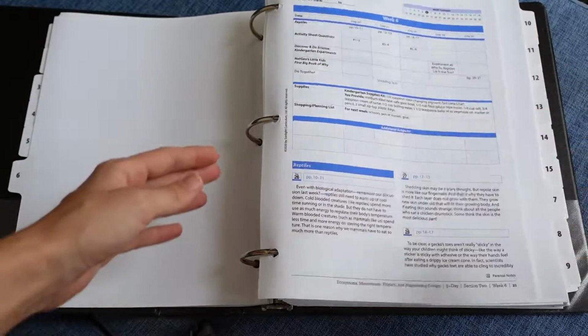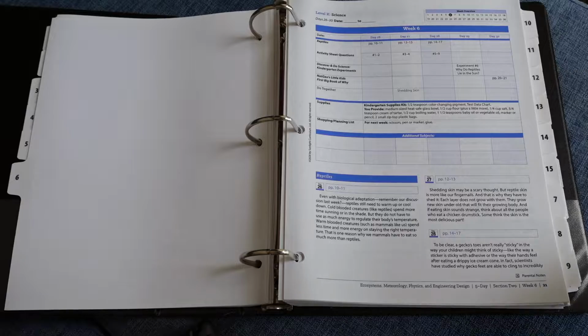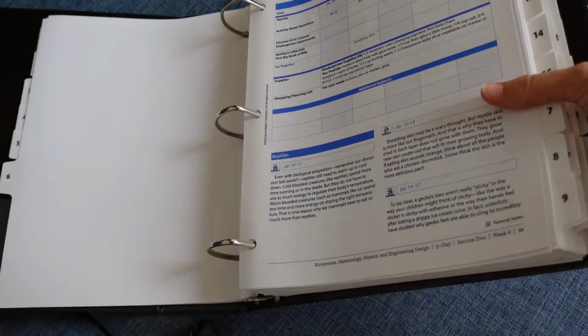You don't do a whole lot of independent work in kindergarten normally, so that's very age appropriate. So that is a glimpse at what week 6 looks like.